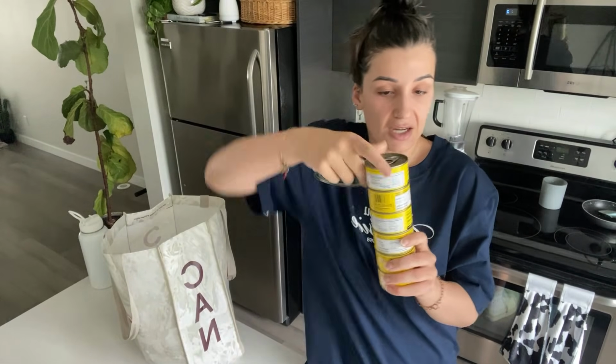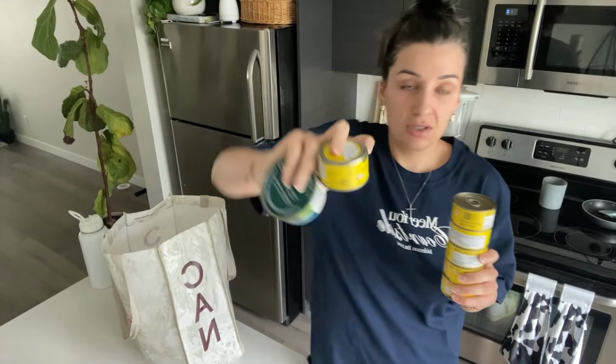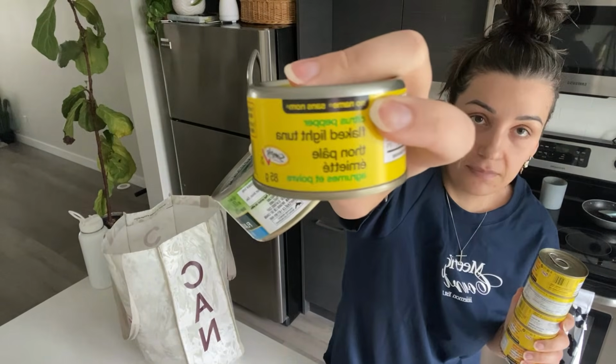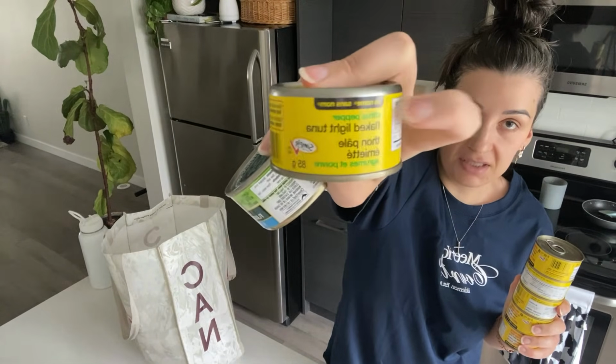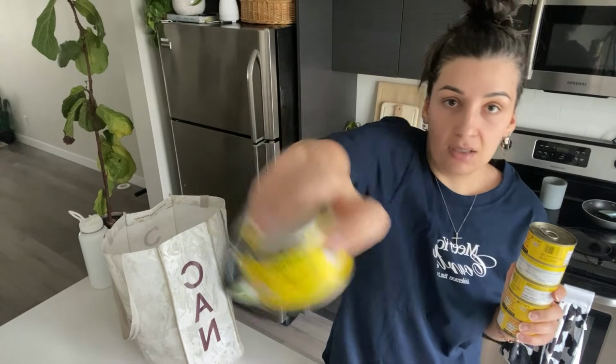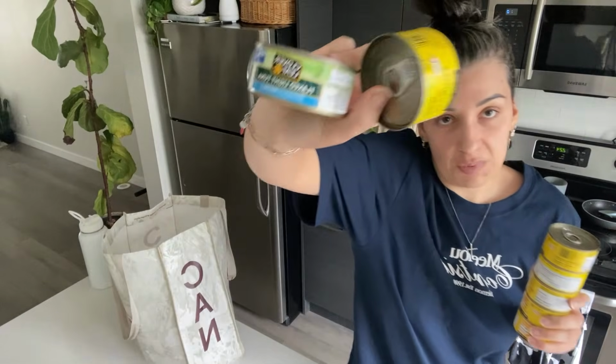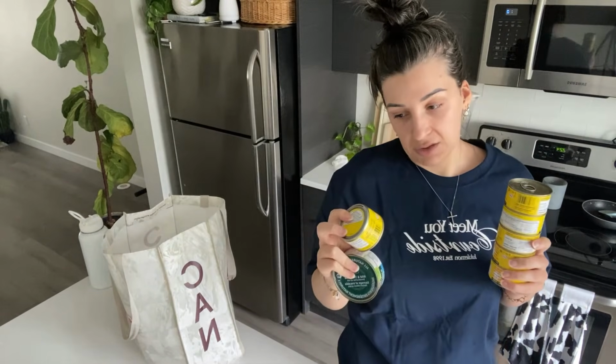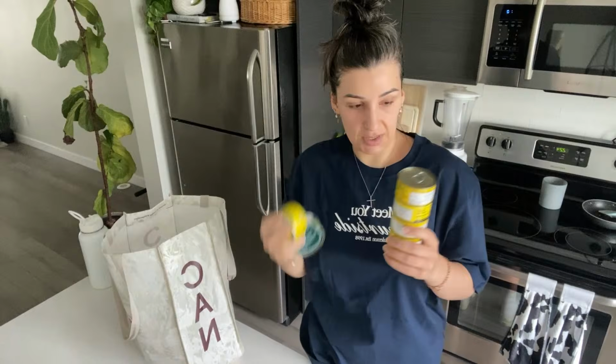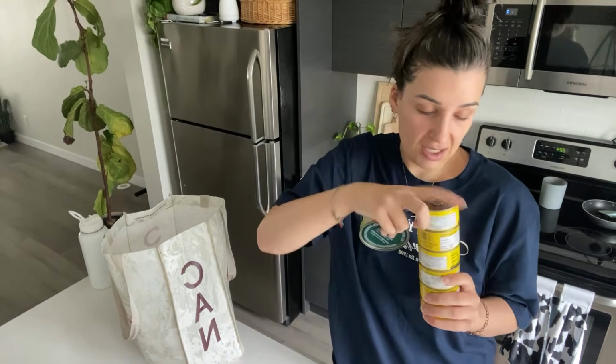This is actually called No Name. It's kind of blurry, I don't know if you guys can see it right there. It says No Name. But these are the ones that you can just open up and eat right out of the can, and they have flavors, like lemon pepper and spicy chili Thai. I don't usually get them because they have sugar in the spicy chili Thai, but they're just good.